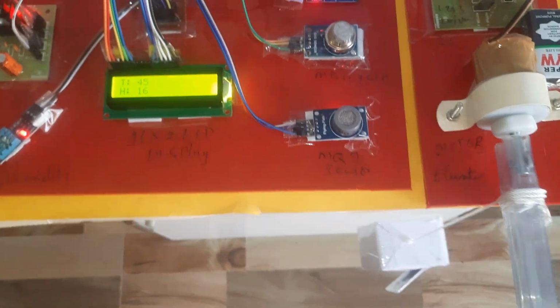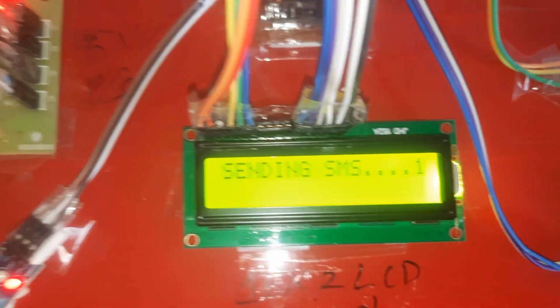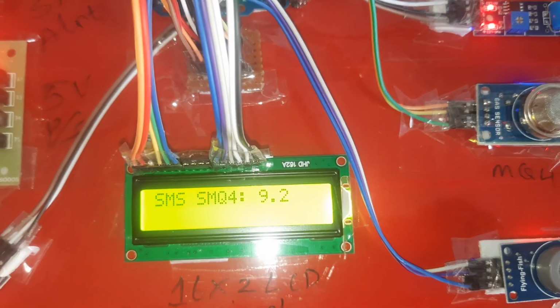Now it will send the SMS to the particular mobile number. Sending SMS, one for me, the other one is the student number. We will receive the SMS alert here, and here it is also updated: temperature 45. Over temperature 45. Sending SMS. SMS sent.